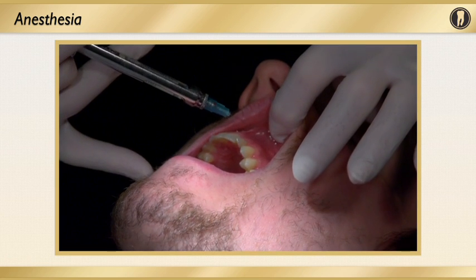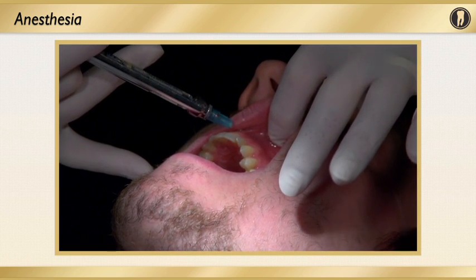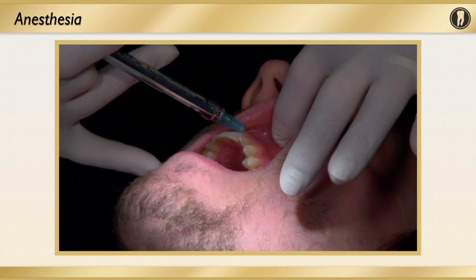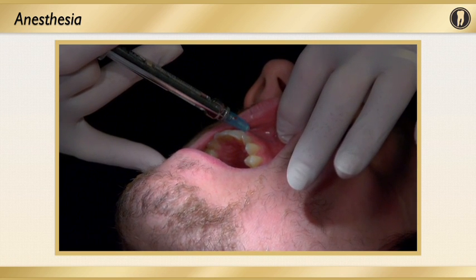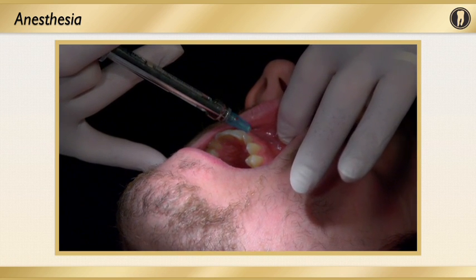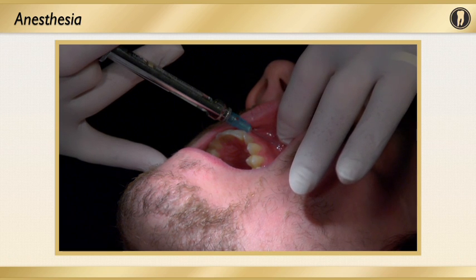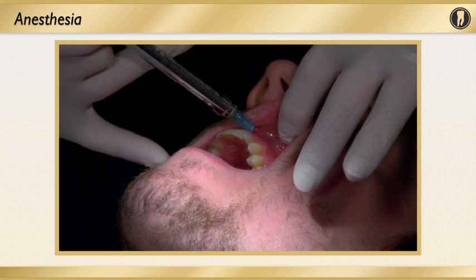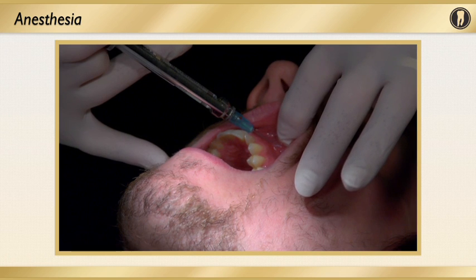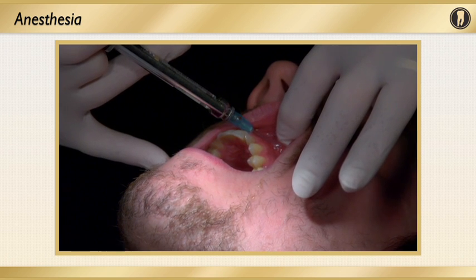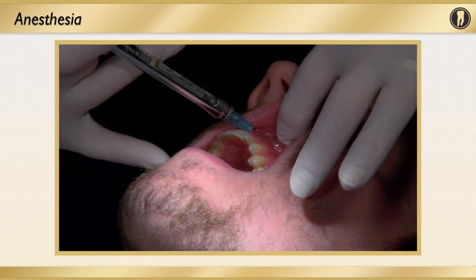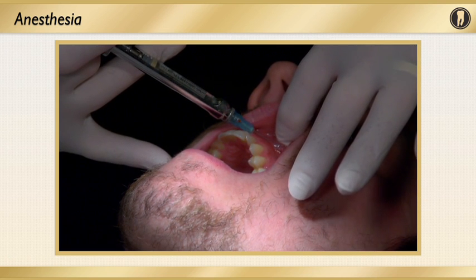The next thing I do is an infiltration with carbocaine. I use carbocaine because I just find it's probably the least painful injection out of all the anesthetics. You don't have to use carbocaine, but I just find that it seems to be a little more gentle on the patient, especially when you're treating kids that have had trauma and they're already scared and sensitive. You try to be as nice as you can.